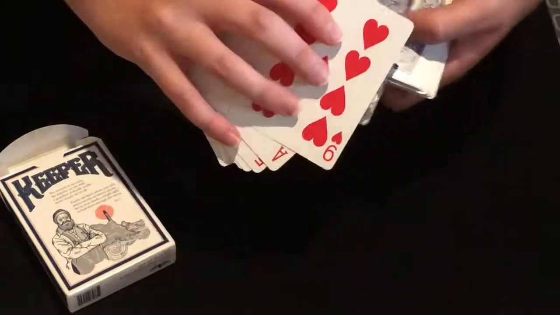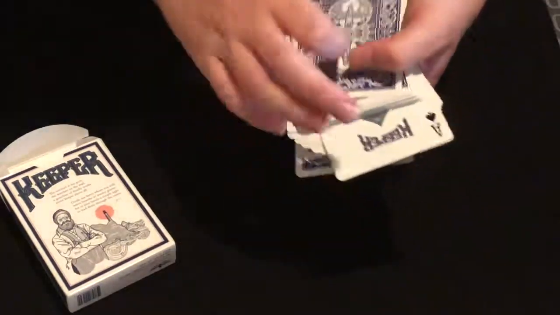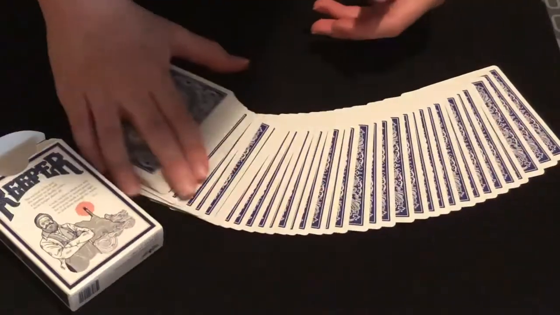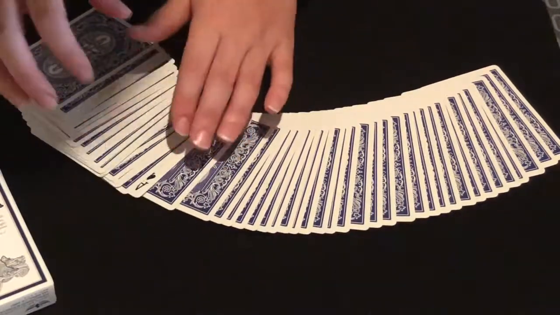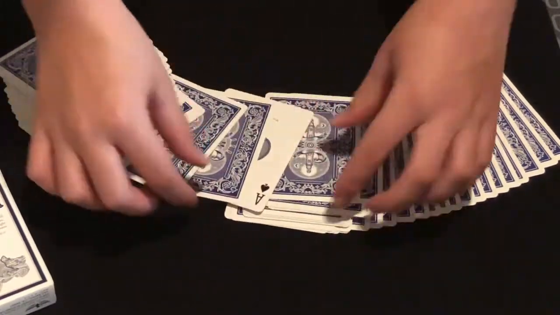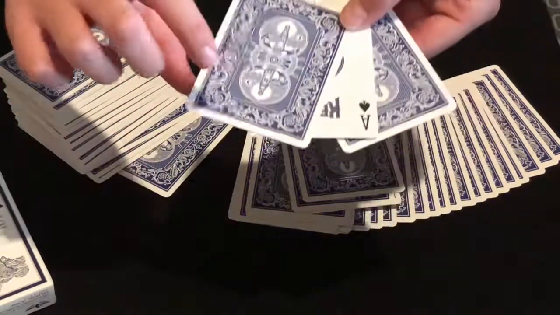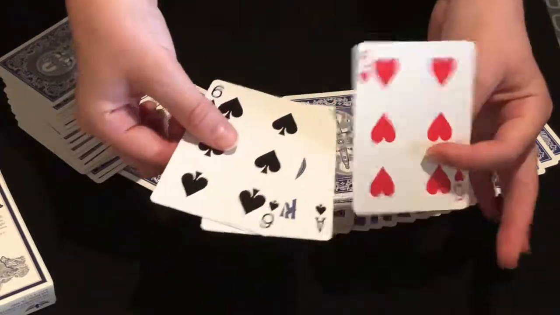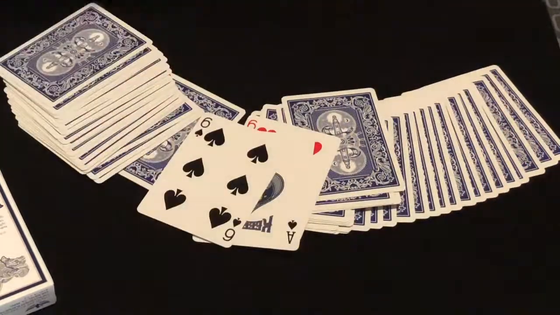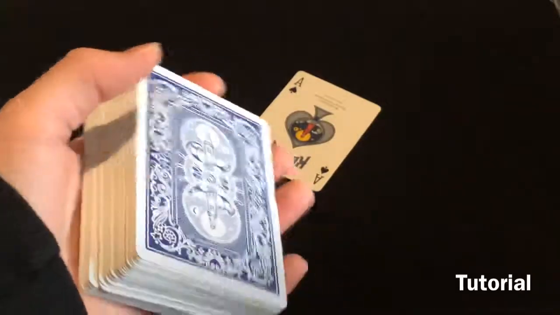So you can see right here it is still indeed the Ace of Spades. Now if I spread the cards out like this, you can see we have the Ace of Spades, and the Ace of Spades can actually land right next to two cards. Their cards, the Six of Spades and the Six of Hearts. So this is the tutorial for my original card trick.